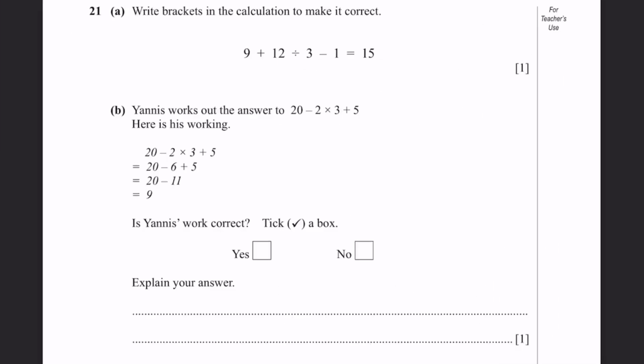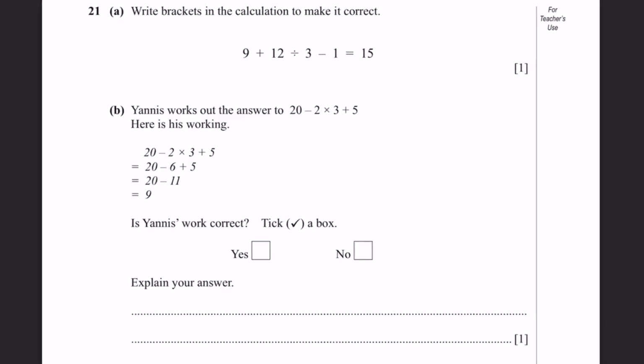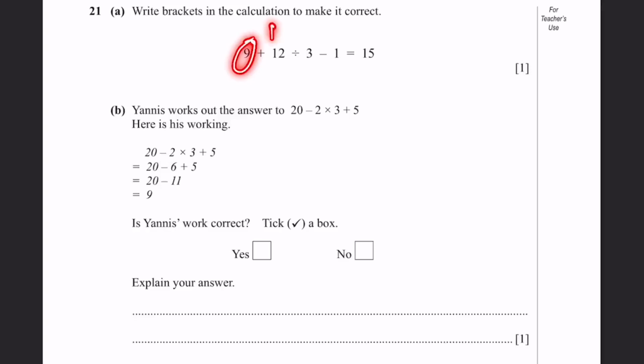A. Write brackets in the calculation to make it correct. 9 plus 12 divided by 3 minus 1 is equal to 15. Let's see. 9 plus 6 is 15. What do we need to do to all of this to make that value 6? So we have 12. 12 divided by something, which is 2, is 6. How do you make 2? 3 minus 1 is 2.